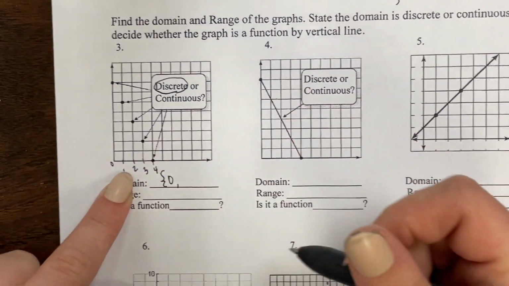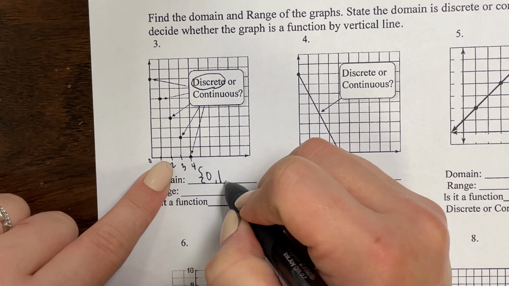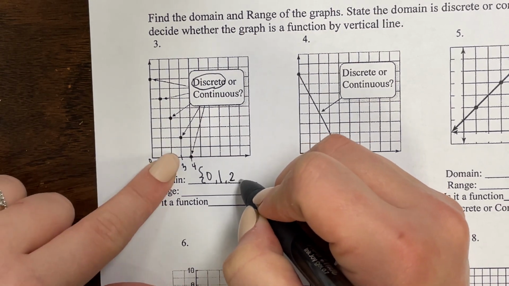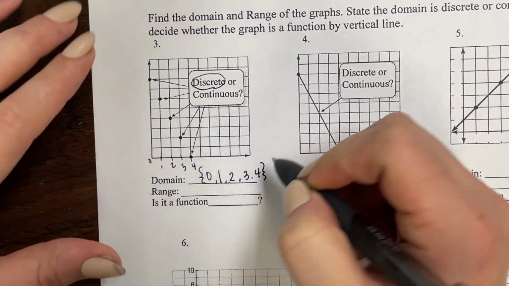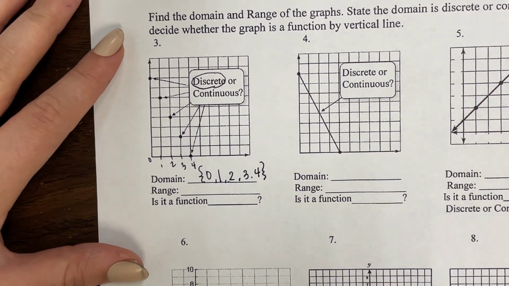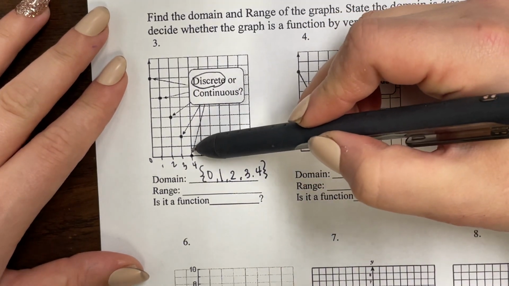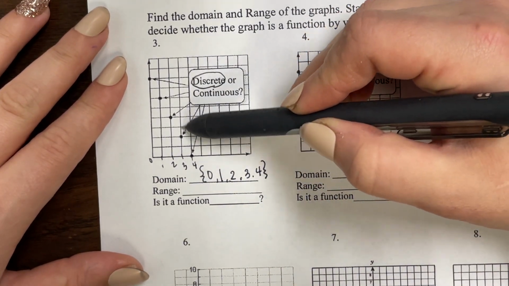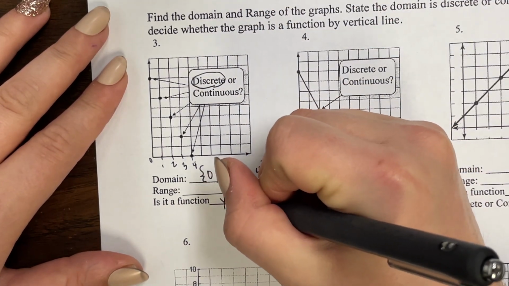Just looking at the bottom, the x coordinates, there's a dot on 1. There's a dot on 2, there's a dot on 3, and there's a dot on 4. Okay, there are not double dots on any x coordinates, like they're not sharing. There's no second dot anywhere over here, here, here, here, or here. So it is a function.